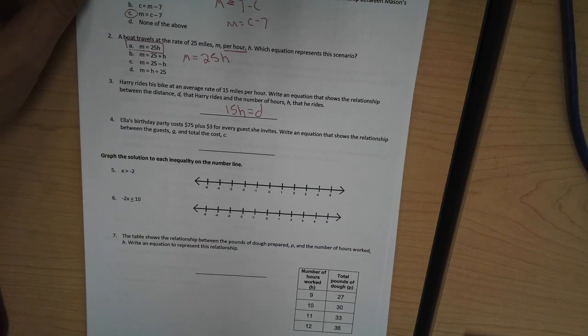Ella's birthday party costs $75 plus $3 for every guest she invites. Write an equation that shows the relationship between the number of guests, G, and the total cost.